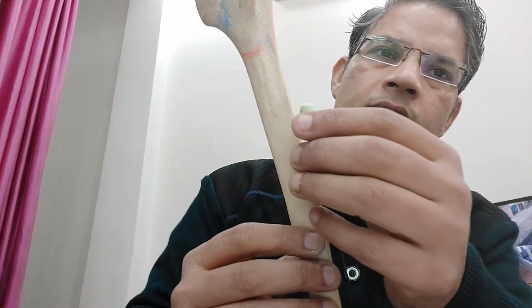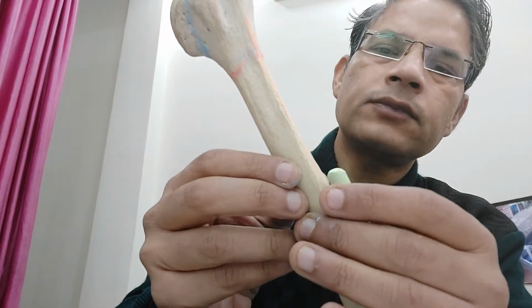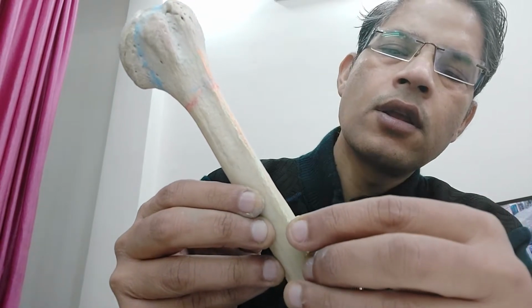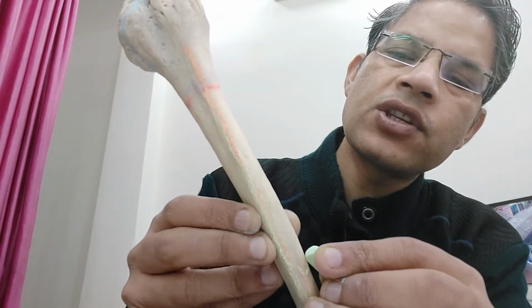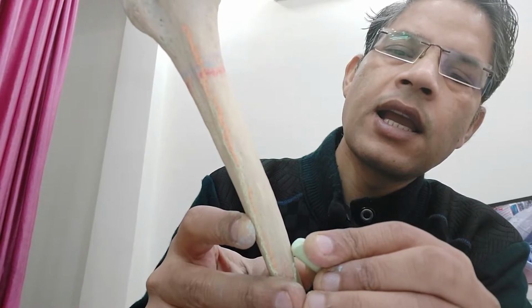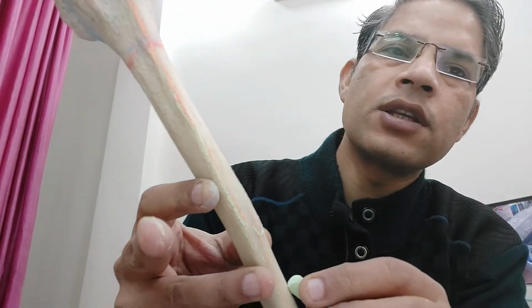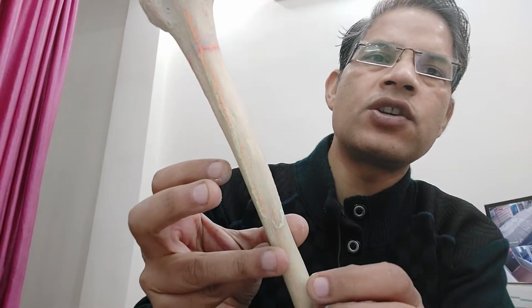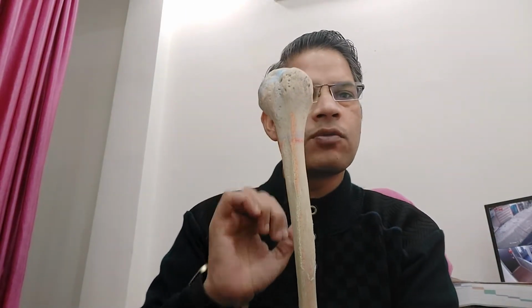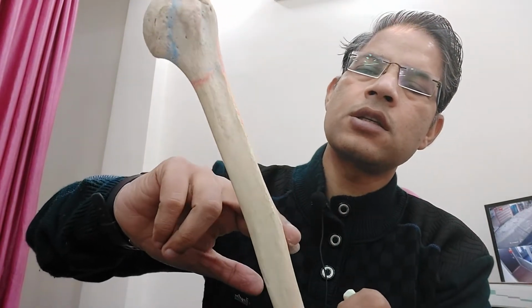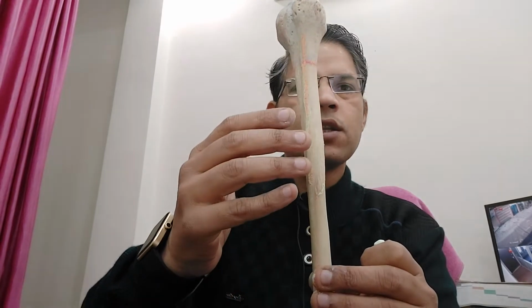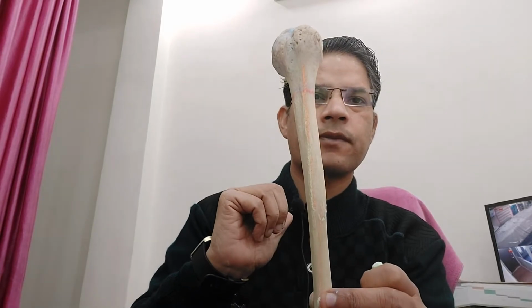As we look toward this anterior border, there is a projection in the middle going posteriorly in a V shape. This is known as the deltoid tuberosity, the structure having insertion of the deltoid muscle. Look at this: this is the deltoid and this is the deltoid tuberosity. You can see this deltoid tuberosity is encroaching into the anterolateral surface.